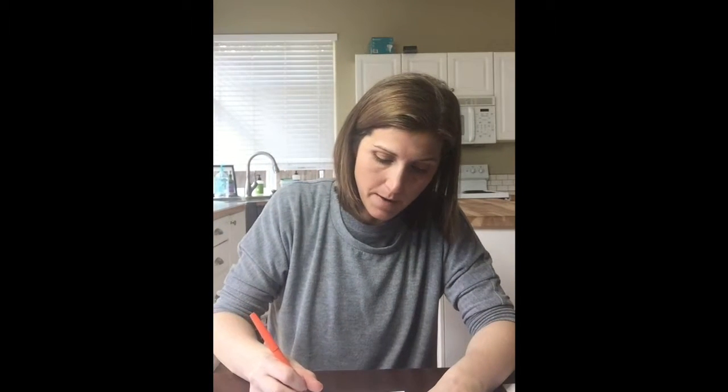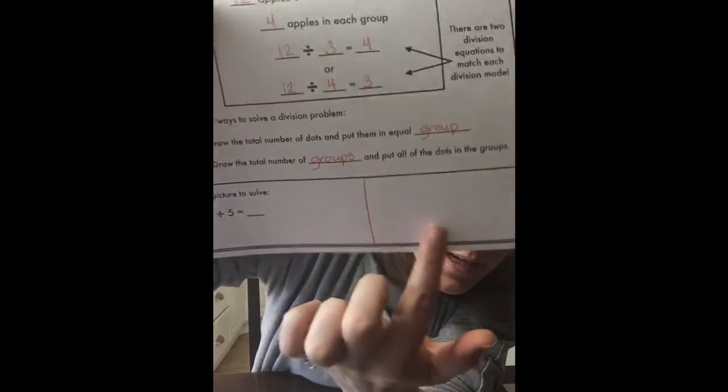Draw a picture to solve. Perfect. This gives us a chance to try out one or both of the ways to solve it. I'm going to do both. I'm going to cut my box in half like this, and I'm going to solve it one way in each box. I recommend doing this if you're feeling a little confused. So 15 divided by 5. I don't know if that 5 is the number in each group or the number of groups. So for this one, I'm going to say it's the number of groups.